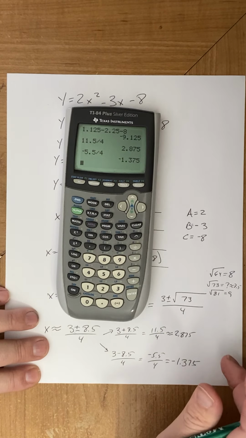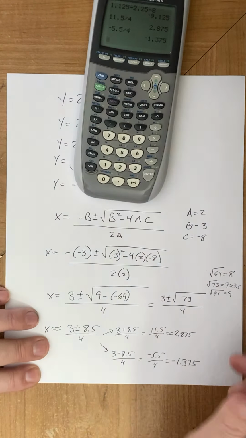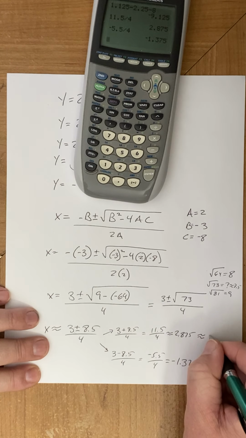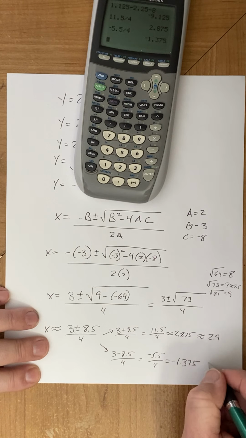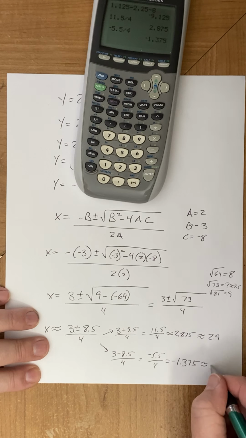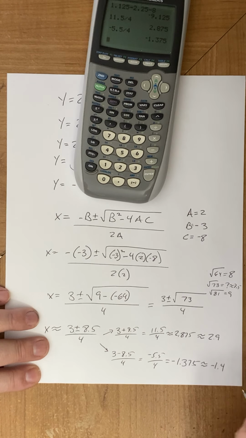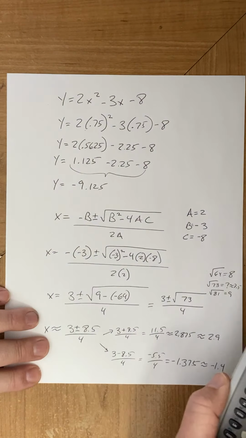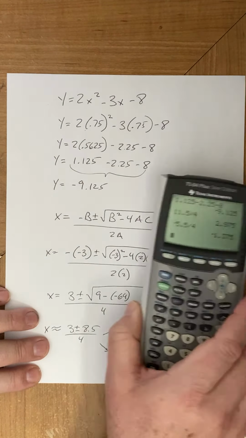1.375. All right, so I'm going to do some rounding, at least to the first decimal place. I'm going to say our zeros are about 2.9 and about negative 1.4. Okay, this is doing it all by hand. Now for giggles, let's see what the calculator comes up with if we plug this whole thing in.